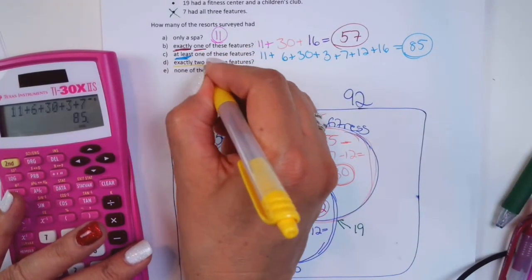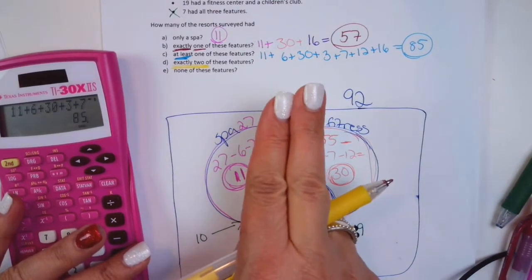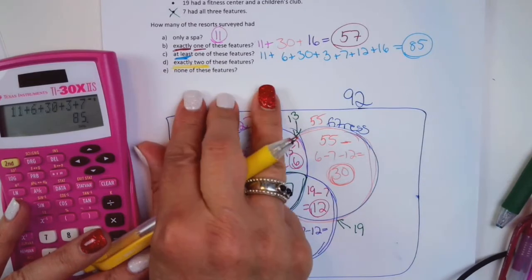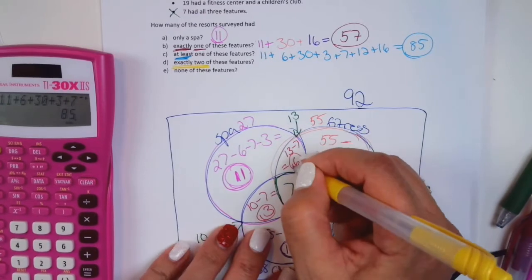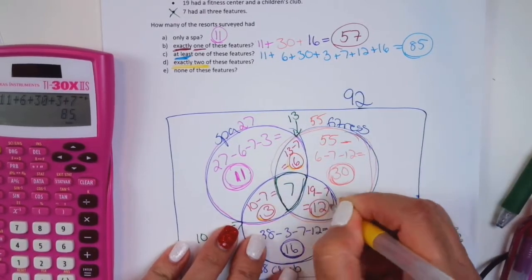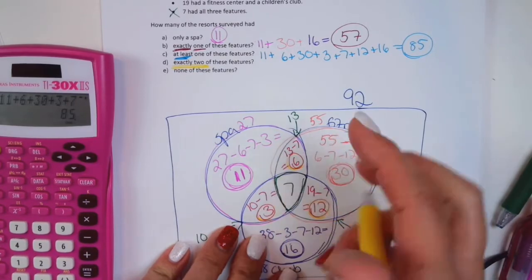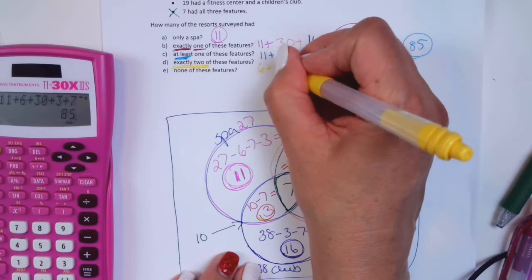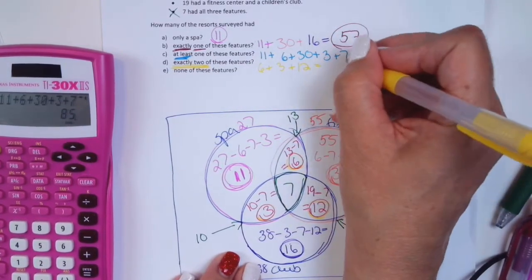Next one, exactly 2 of these features. Exactly 2. So not 1 and not 3, exactly 2. So exactly 2 would be this, this, and this because they are overlapping 2 of them. So 6 plus 3 plus 12, and that equals 21.